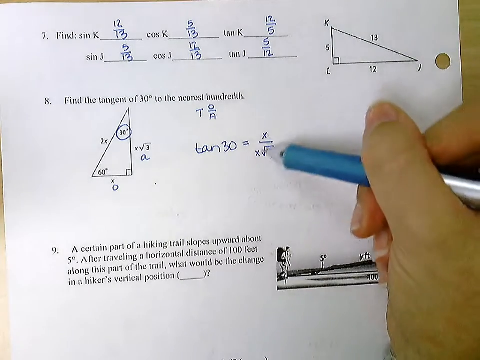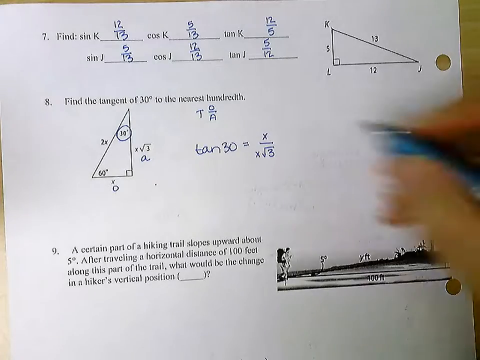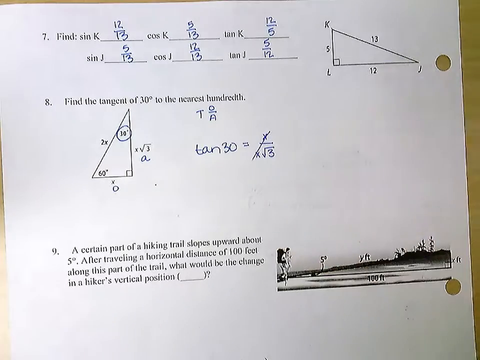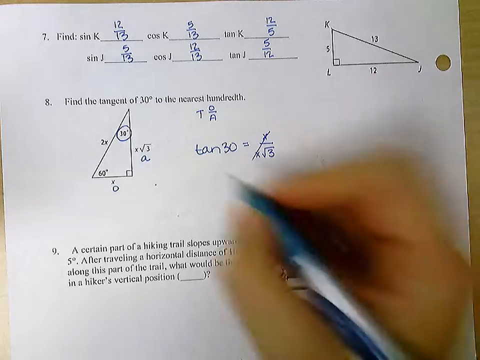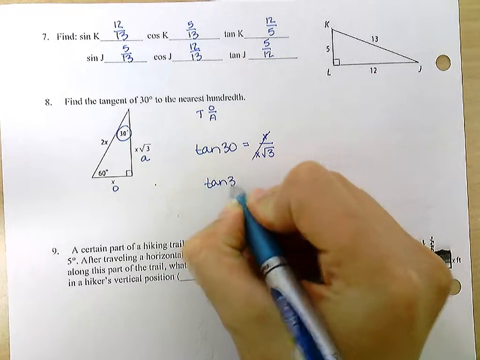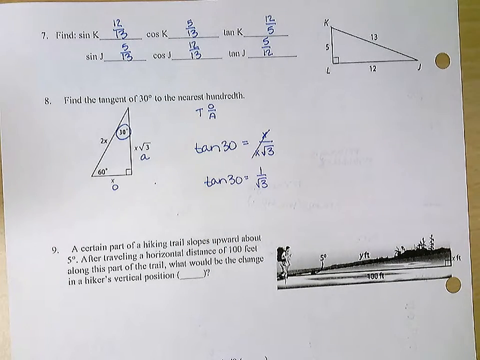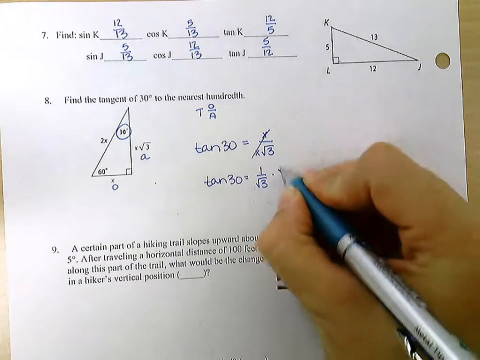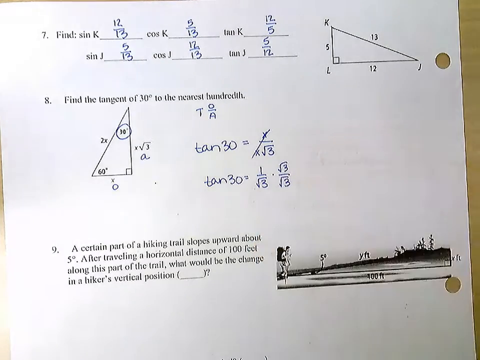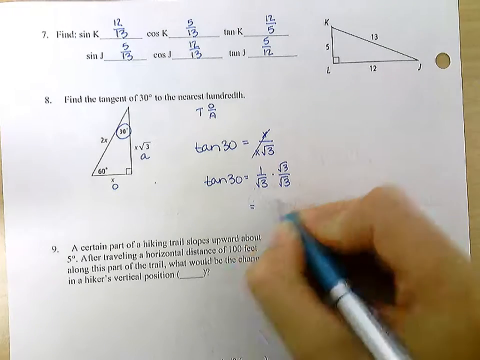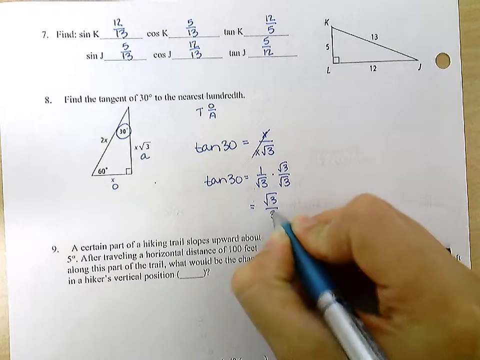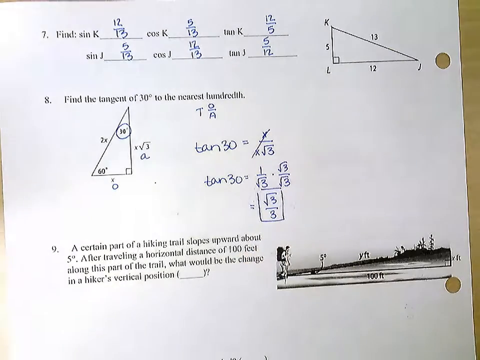Now if I have X over X, what happens? They cancel out. So I have tangent of 30 is equal to 1 over the square root of 3. How do I simplify that? Multiply by square root of 3 over square root of 3. Good job. So I end up with the square root of 3 over 3. So the tangent of 30 degrees is the square root of 3 over 3.